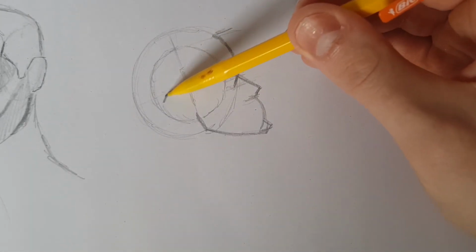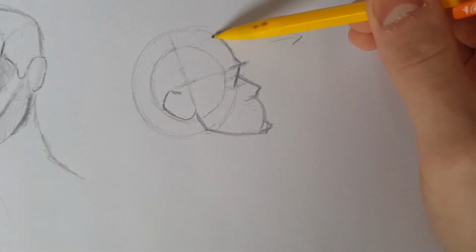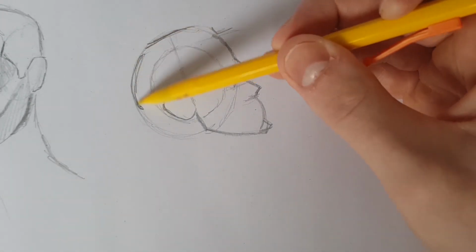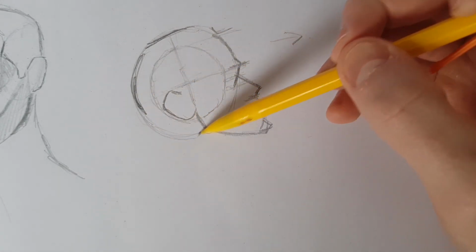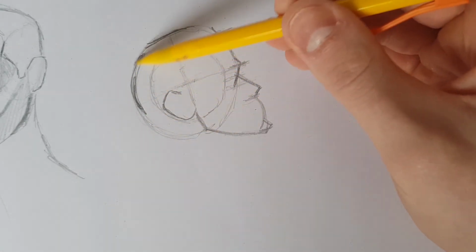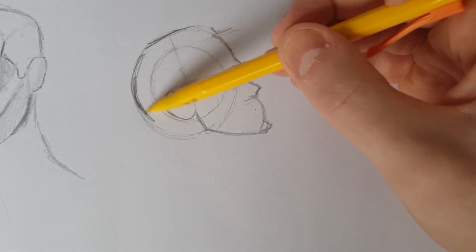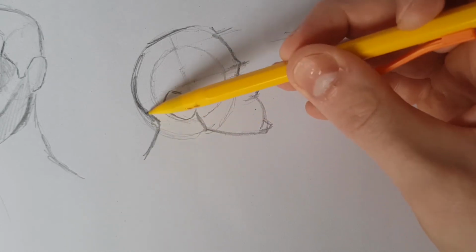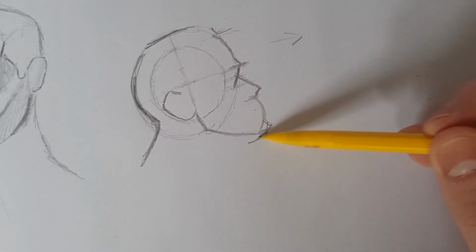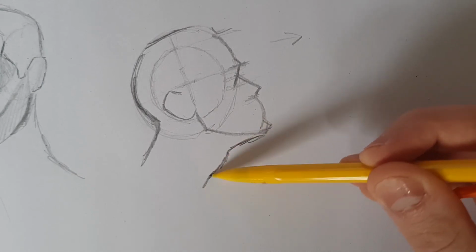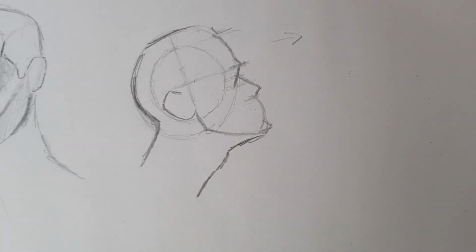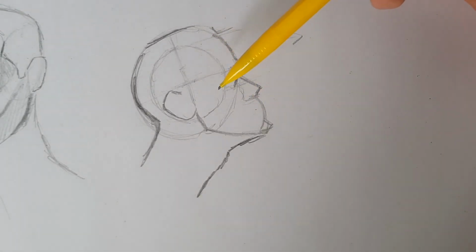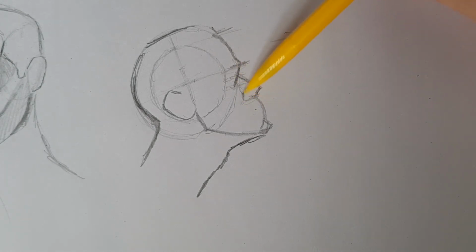Then you can add the ear. Remember, when you draw the head, back of the head, it doesn't go all the way around to the back of the jaw like that. It ends a bit lower, and then the neck starts coming out. But we'll go through how to draw the neck in another video. Okay, and then the cheekbone.